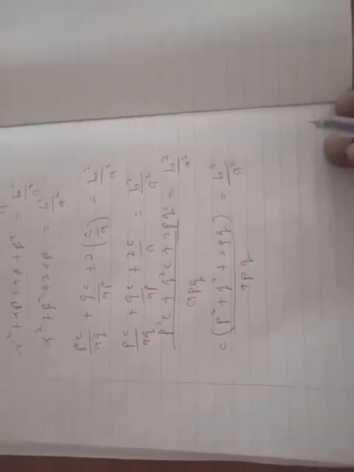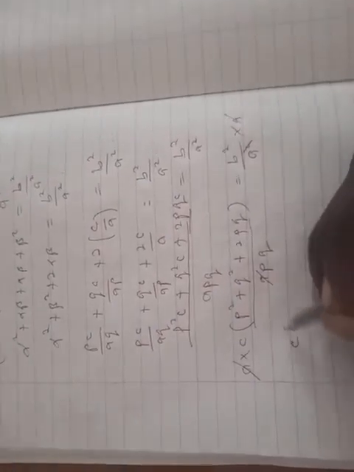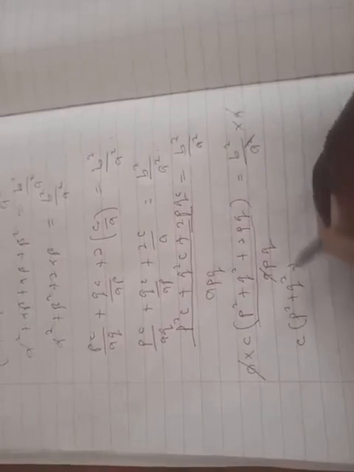Now, we can multiply through by A again. So to multiply through by A, this A goes with this A, this A goes with one of this A. So I have C into P squared plus Q squared plus 2PQ over PQ is equal to B squared over A.